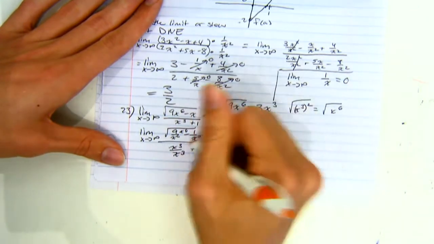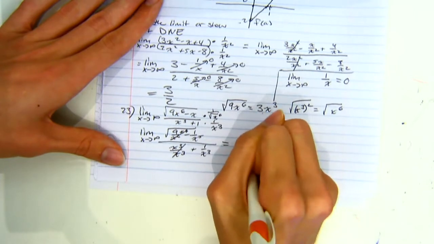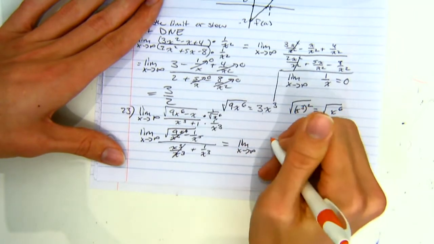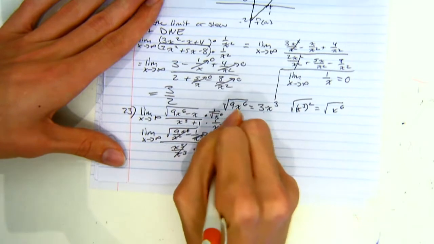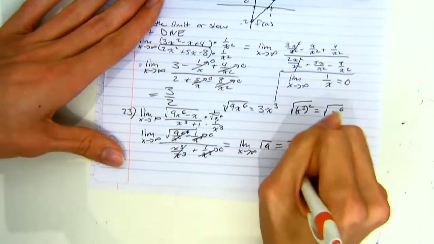And then you can reduce everything. Those cancel, those cancel. And this turns into 0, this goes to 0. And you just get square root of 9, which equals 3.